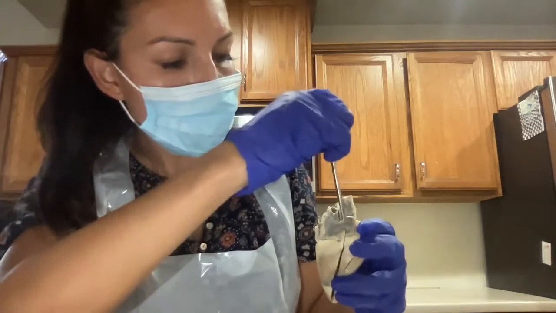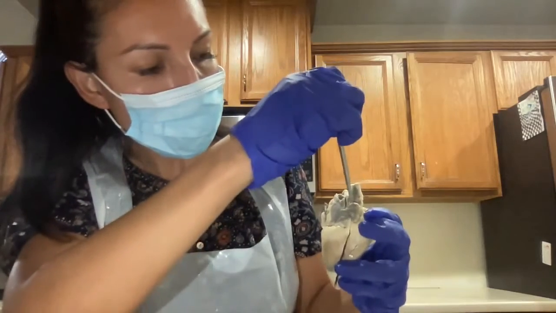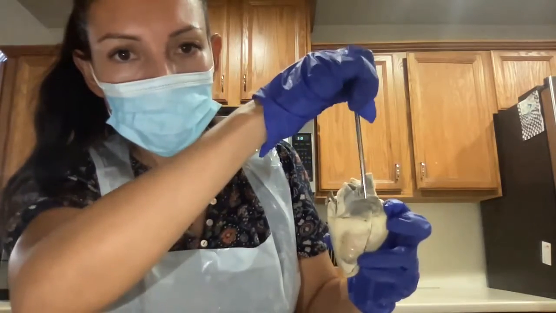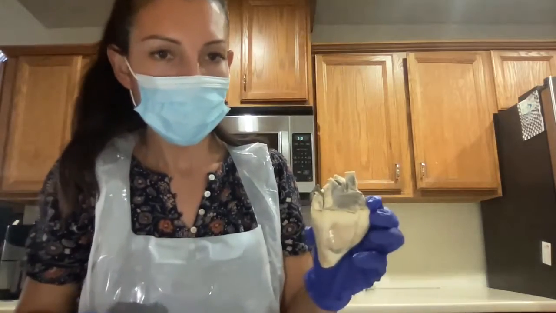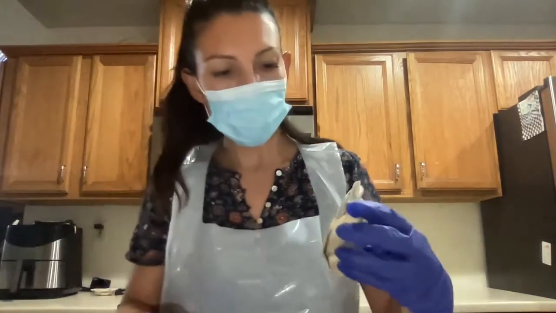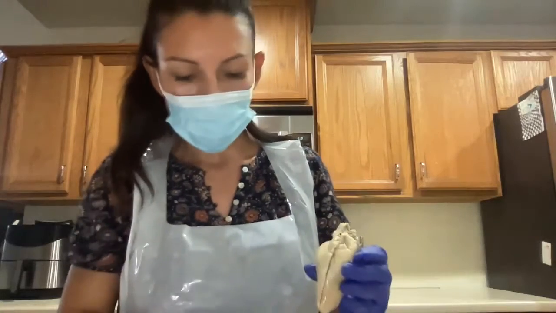Yes, and then right here, it's a little hard to see on this particular heart, but here's the opening for the superior vena cava and would reach down to the inferior vena cava. Okay, so now I will move along to the inside of the left side of the heart.